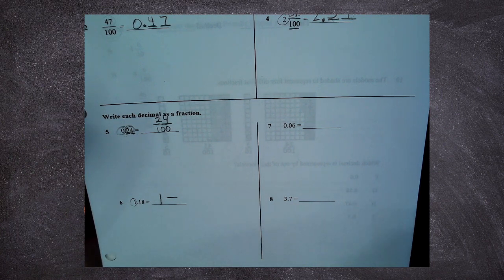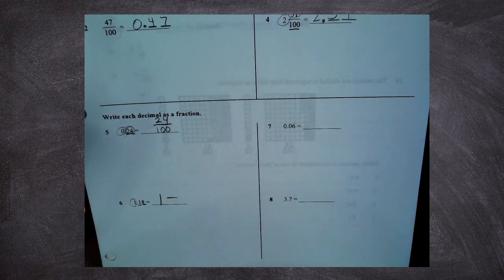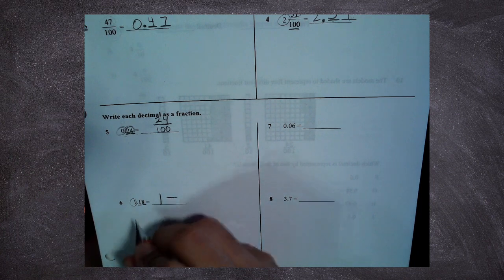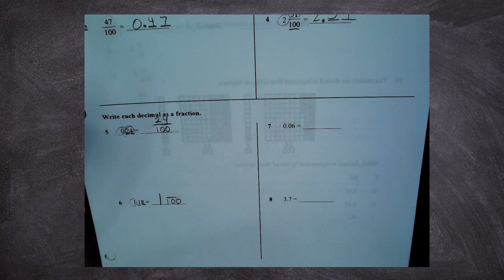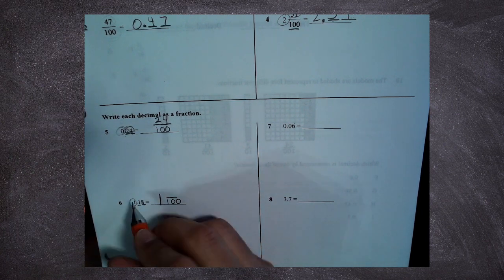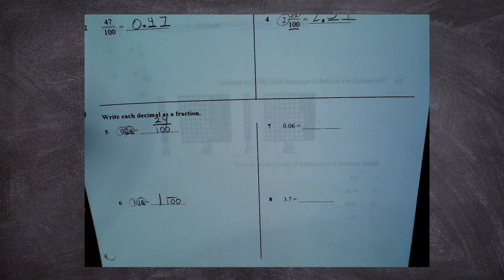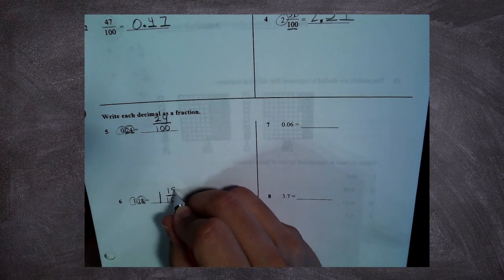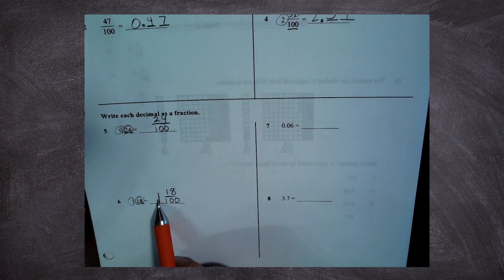Then I'm going to see how many place values they used. Tenth, hundredth. Since they had to use the hundredth, my denominator is 100. And finally, what number is after the decimal? The number after the decimal is 18. 18 is my numerator. 1 and 18 out of 100.